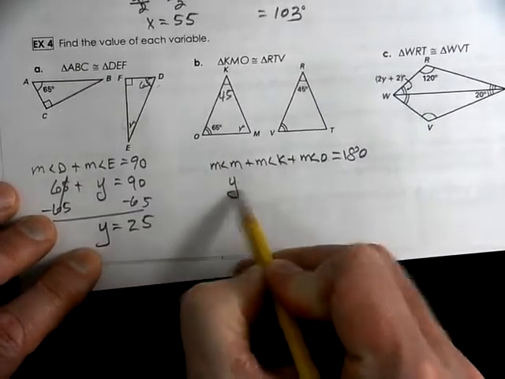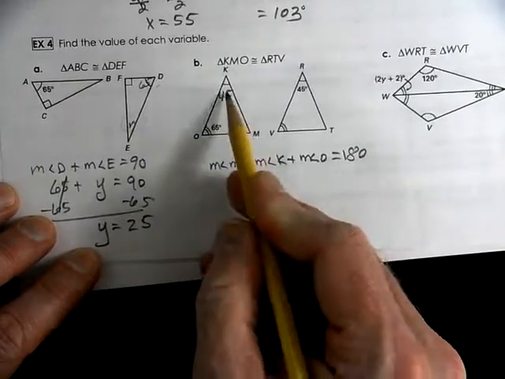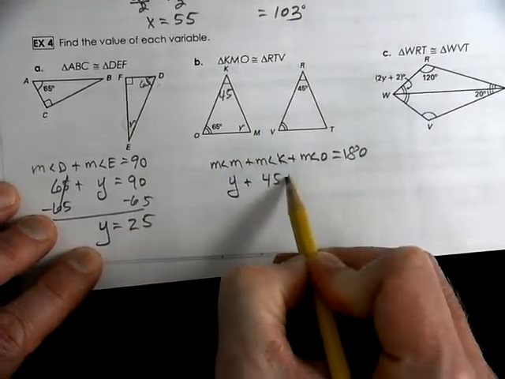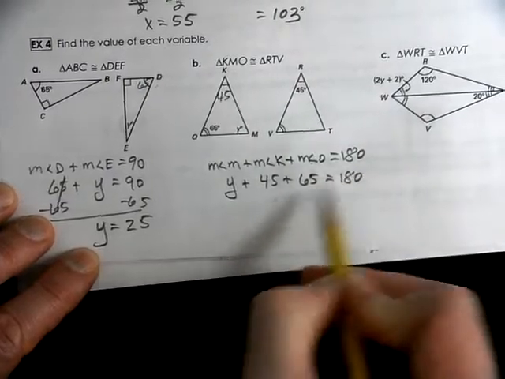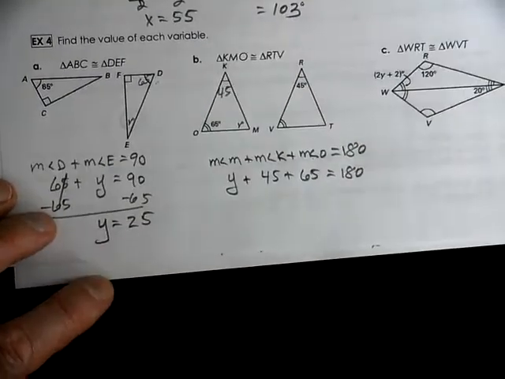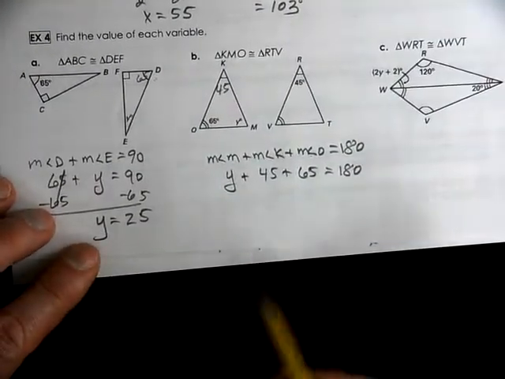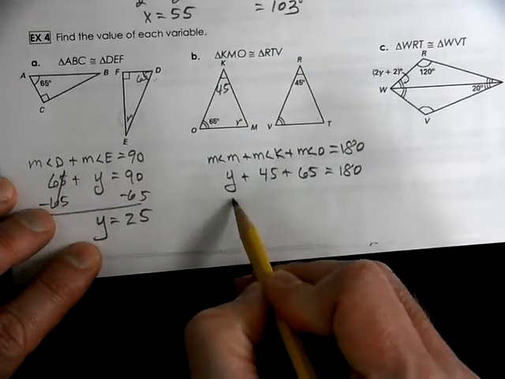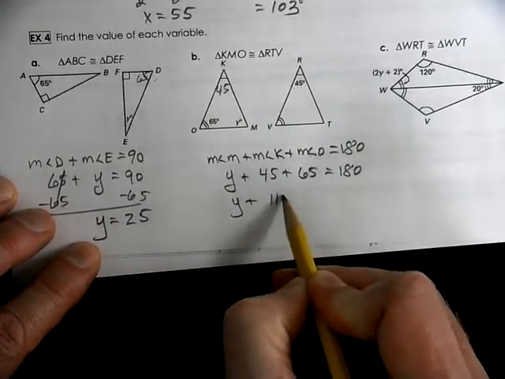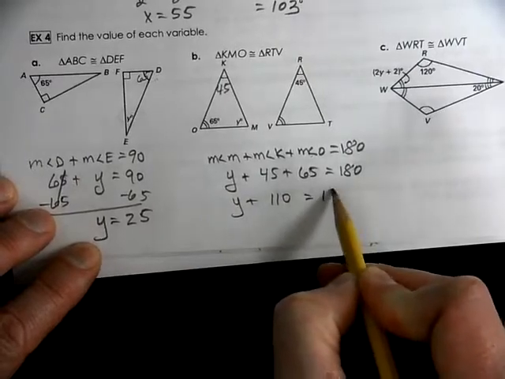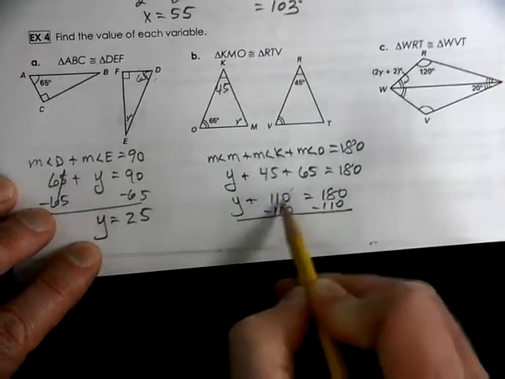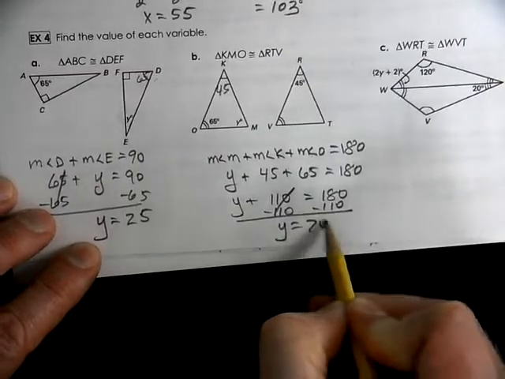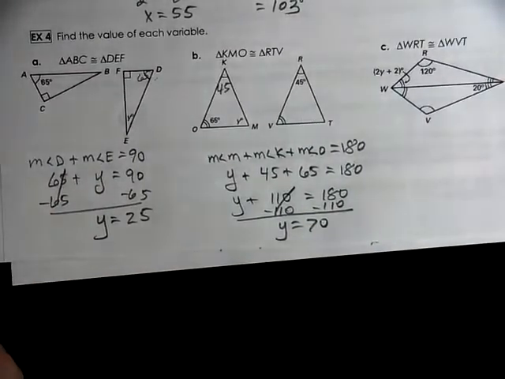M was my variable y, K is 45, and O is 65. So we would collect like terms, which is 110, and subtract your 110. I get 70.